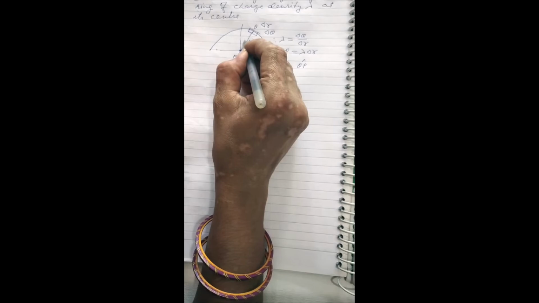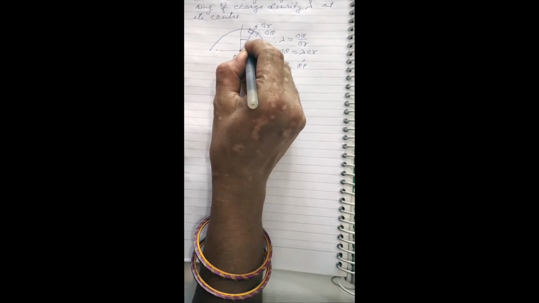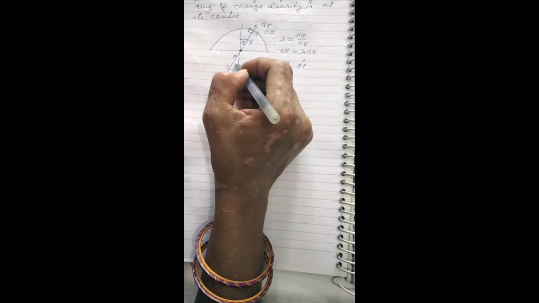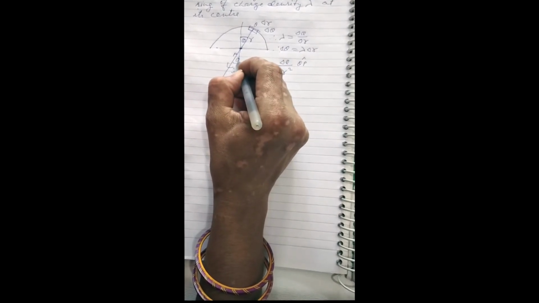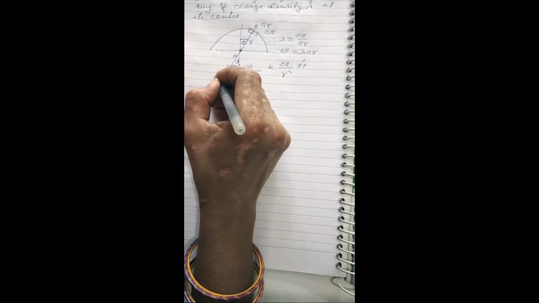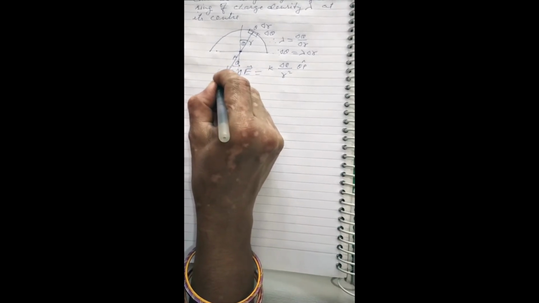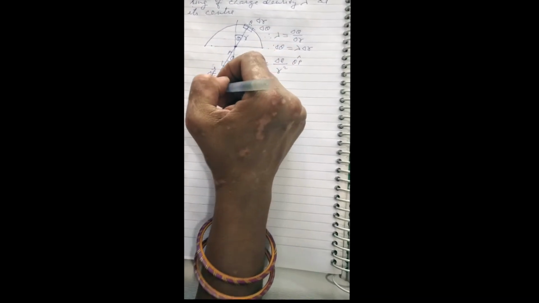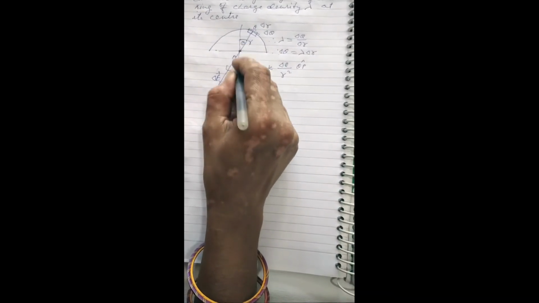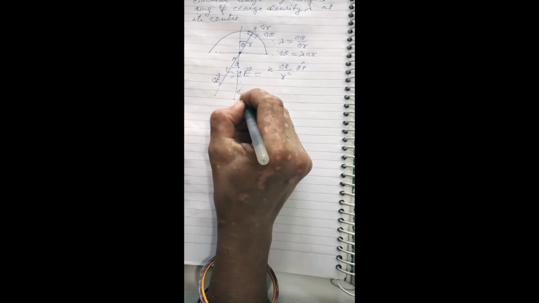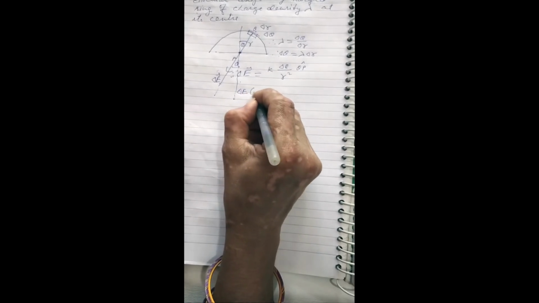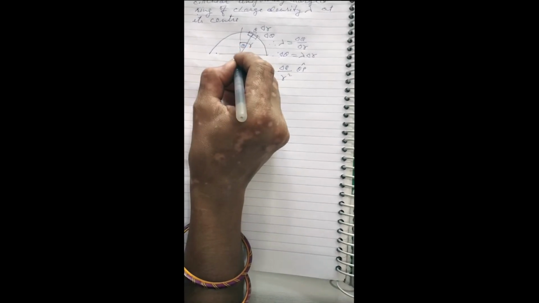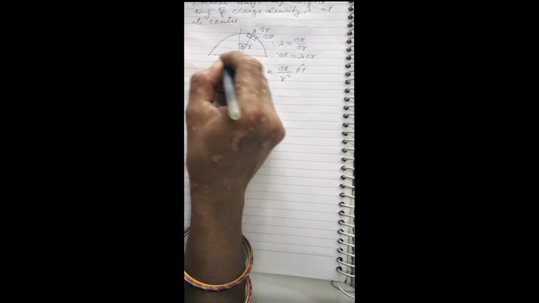So let this direction make angle theta with vertical. So vertically opposite angle will also be the same. And if an electric field del E is acting along this QP direction, then its vertical component will be equal to del E cos theta, and its horizontal component along this direction.